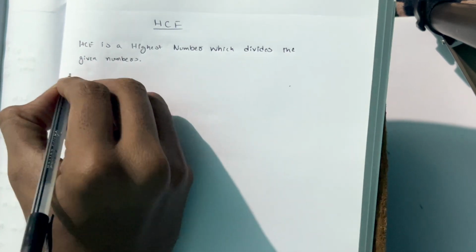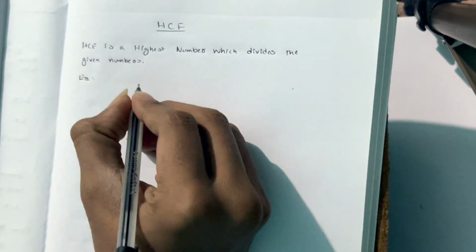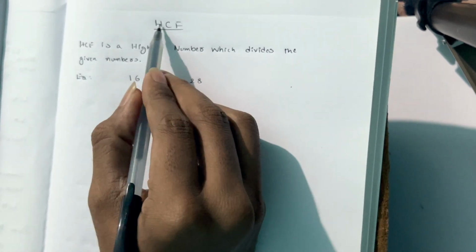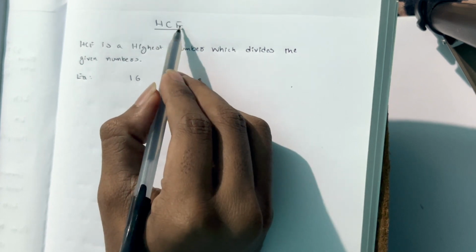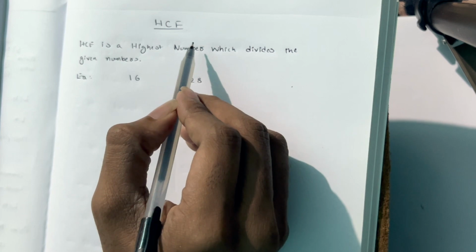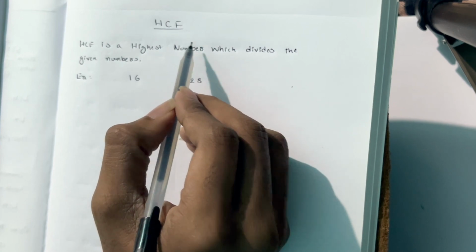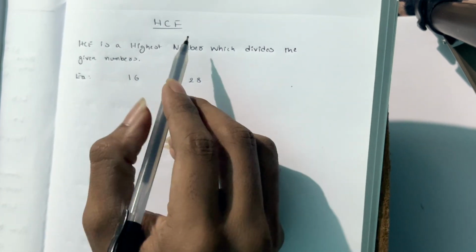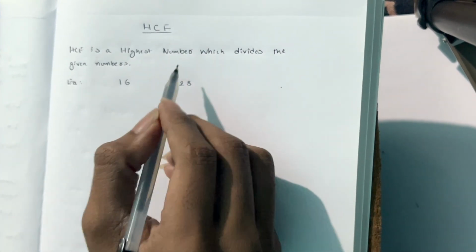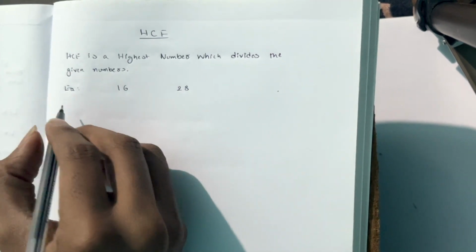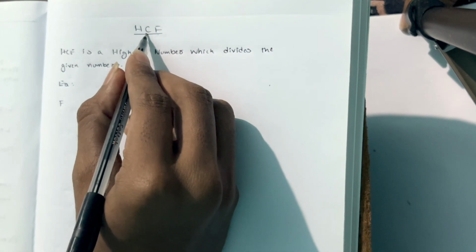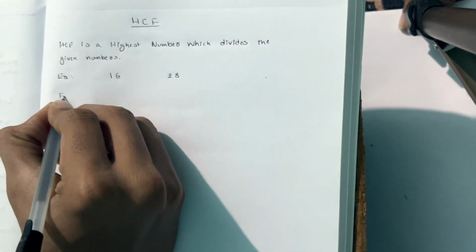So I'm just considering an example, 16 and 28. H means highest, C means common, and F means factor. If you haven't watched my previous LCM video, please go and watch it, and then you'll be able to understand what is a factor, what is a multiple, and what are the dividends and coefficient. All these things I have discussed in the previous video. So I'm just dealing with first a factor, then common, and then the highest factor.